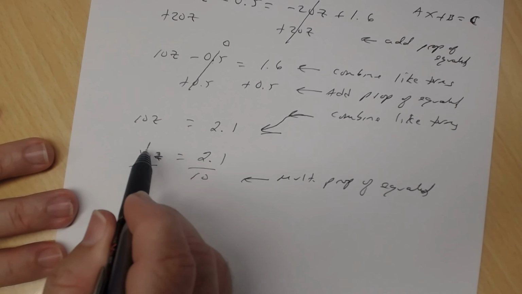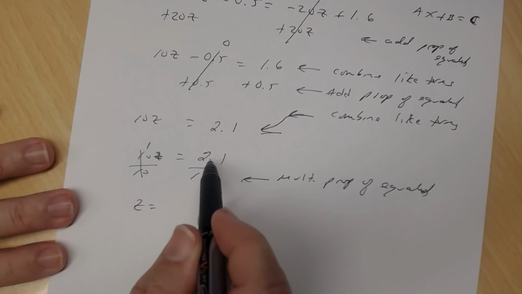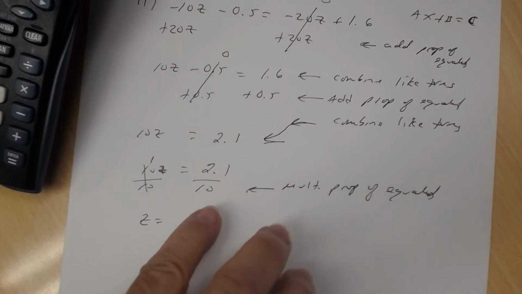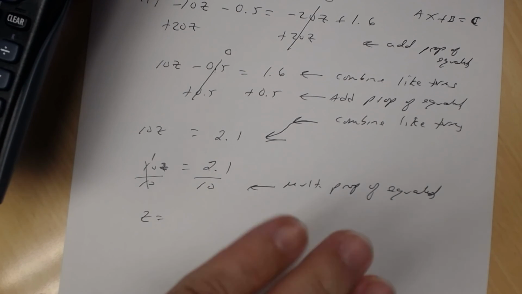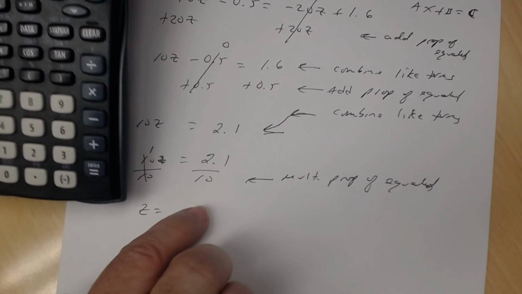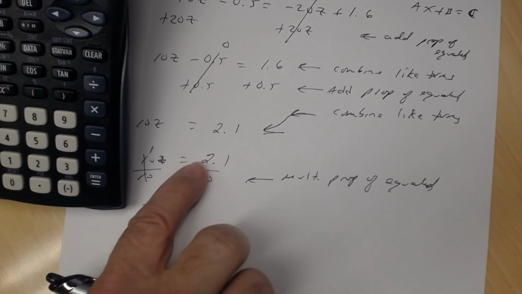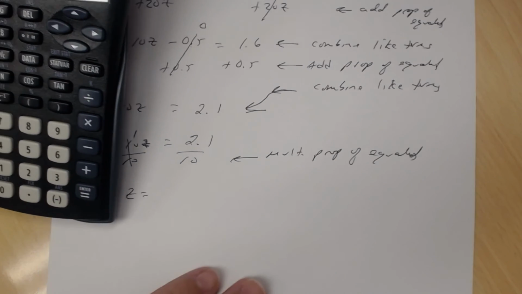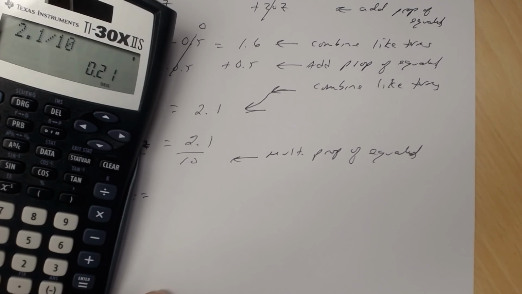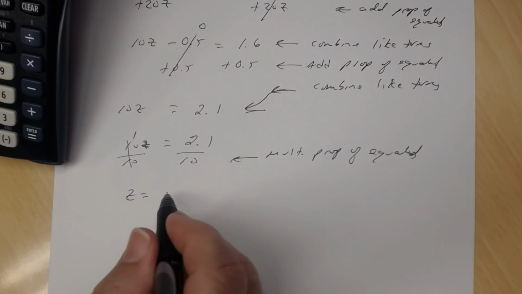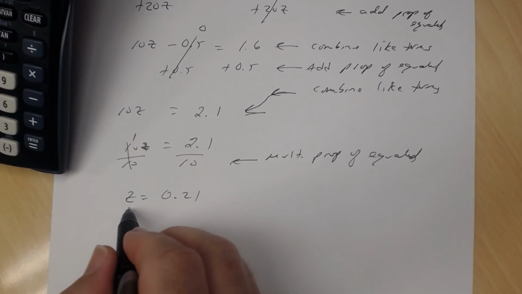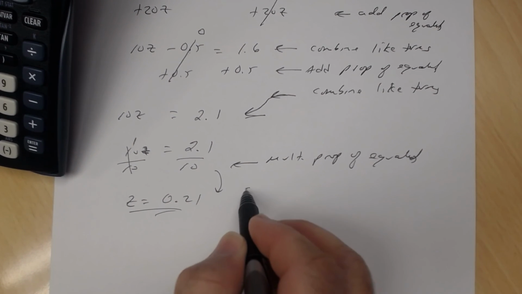10 divided by 10 is 1. 1 times z is z, equal, and then using your calculator, 2.1 divided by 10. In a previous course you learned that dividing by 10 moves the decimal point one place to the left. If you divide by 100, you move the decimal point 2 places to the left. But if you did not remember that, you'd say 2.1 divided by 10 equals 0.21. So z equals 0.21, so 21 hundredths. There's your solution. To get from here to here, we simplify.